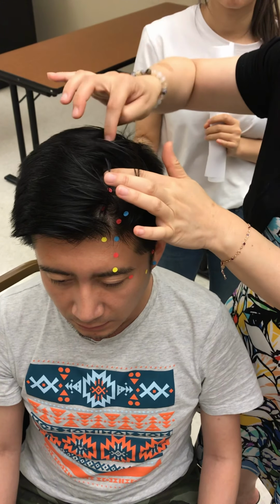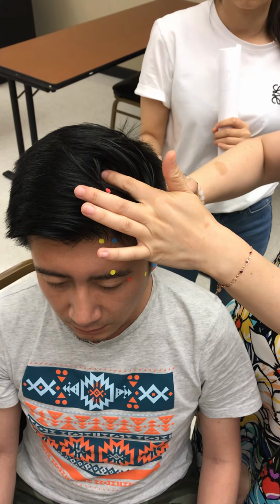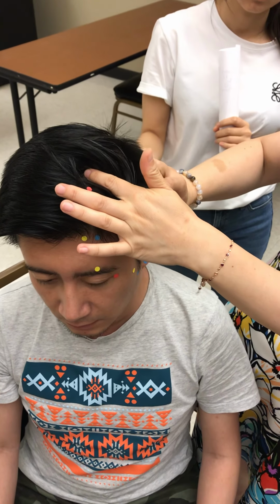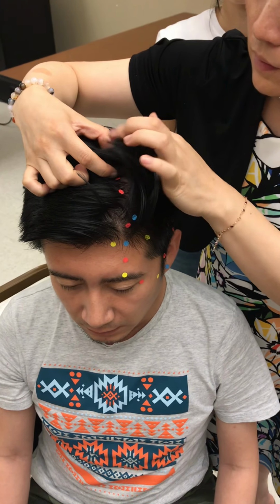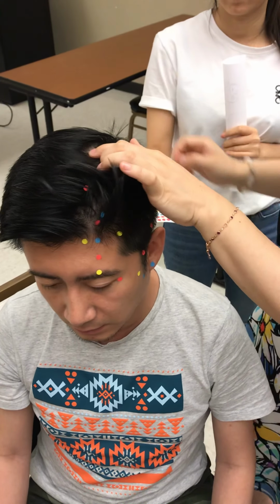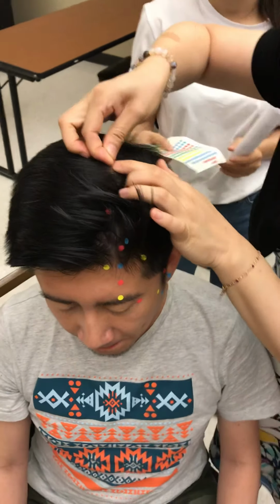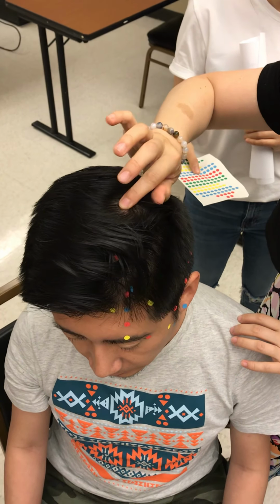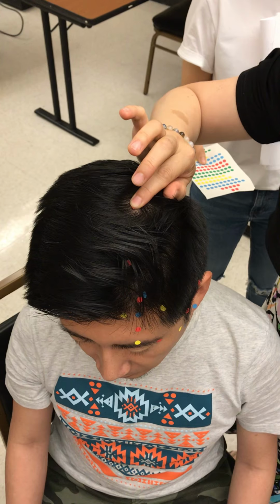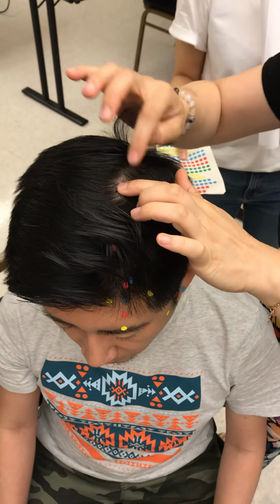Then we have 18, which is 1.5. Just now we used his hand to locate the 1.5, so to here. So this is 18. Every time you find a point on the head, you try to press to find the indentation nearby. So that is the point. So this is 18.